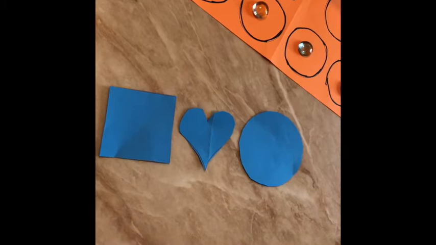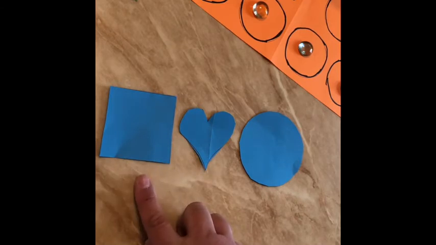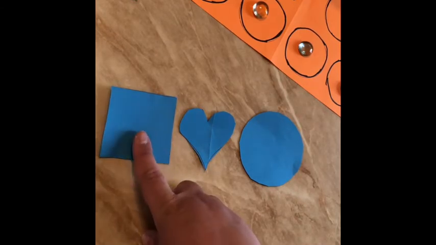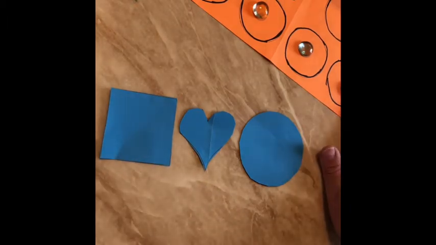So this is one way that you can run a discrete trial with the target shape. In my case, I use a square as a target shape. And that's how you would incorporate the token economy.